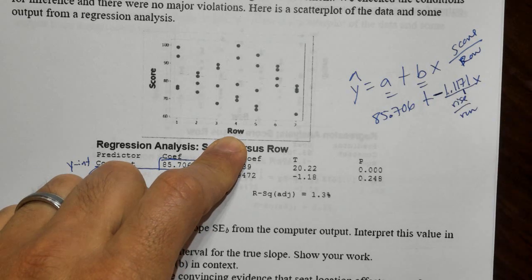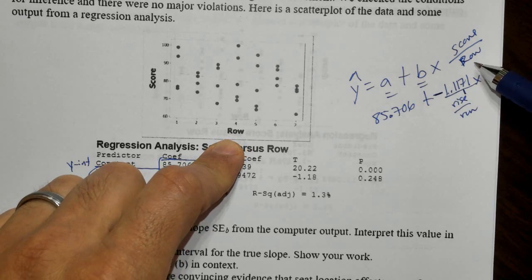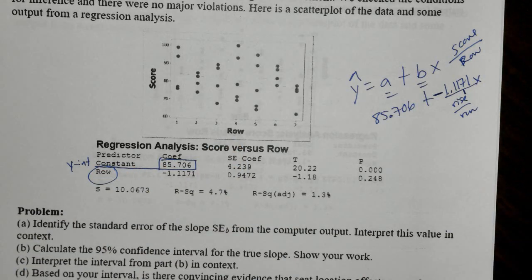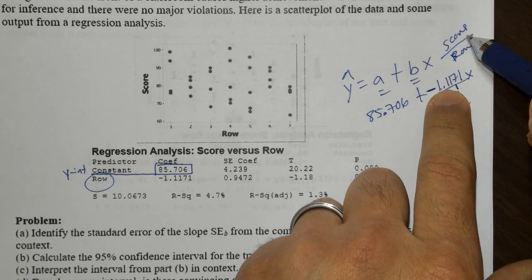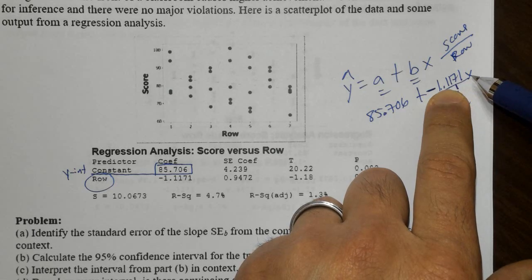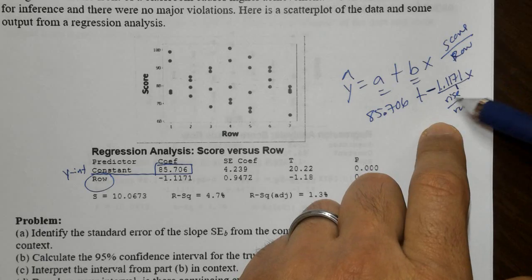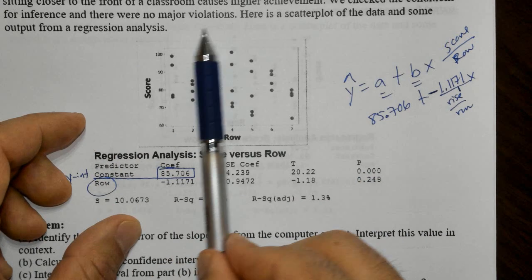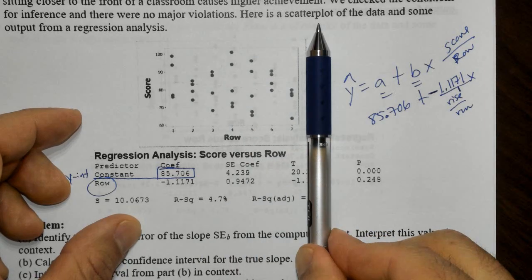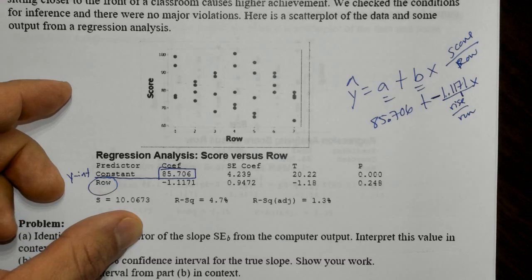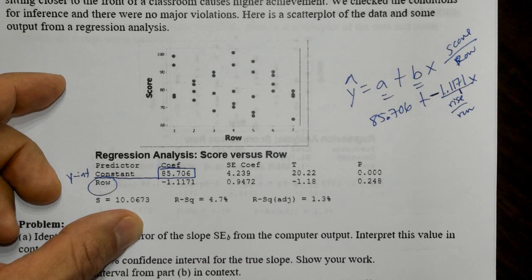Since it's negative, what does that tell you? For every one row that I sit further back, what's going to happen to the score of a person? It's going to decrease by 1.1171. That's your interpretation of that slope. For every row that I go back, we will see a decrease in score of 1.1171.